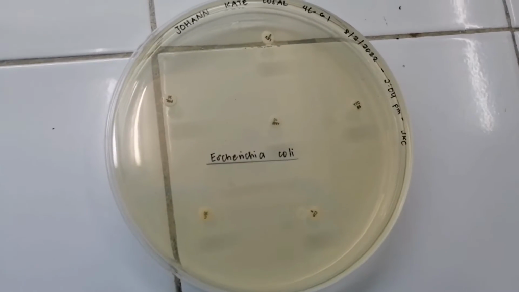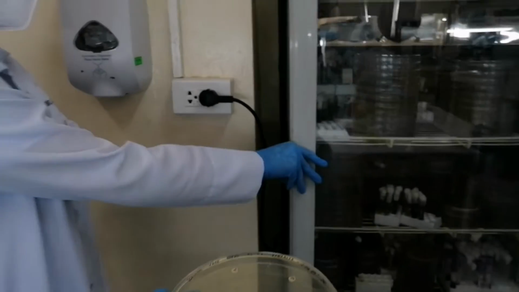Once done, invert the plate for incubation. Incubate the plates for 16 to 20 hours at 35 degrees Celsius.